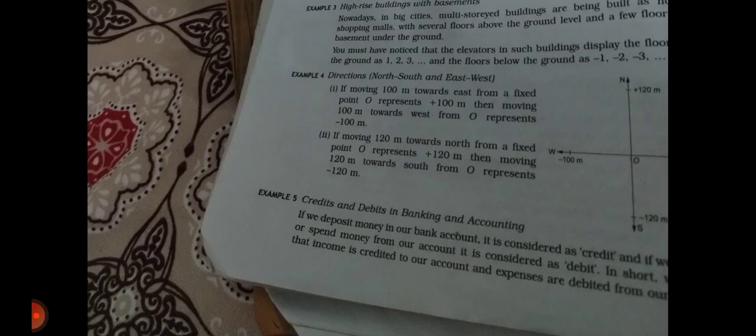5. Credits and debits in banking and accounting. If we deposit money in our bank account, it is considered a credit, and if we have spent money from our account, it is considered a debit.